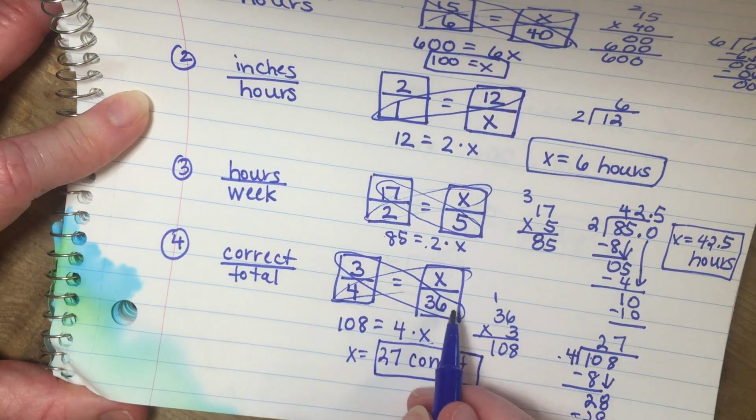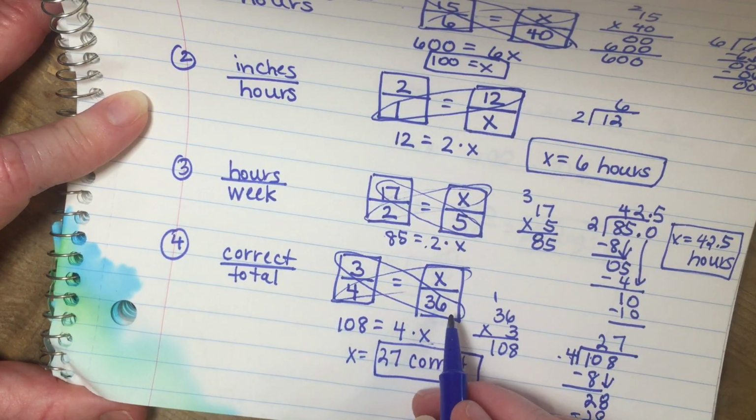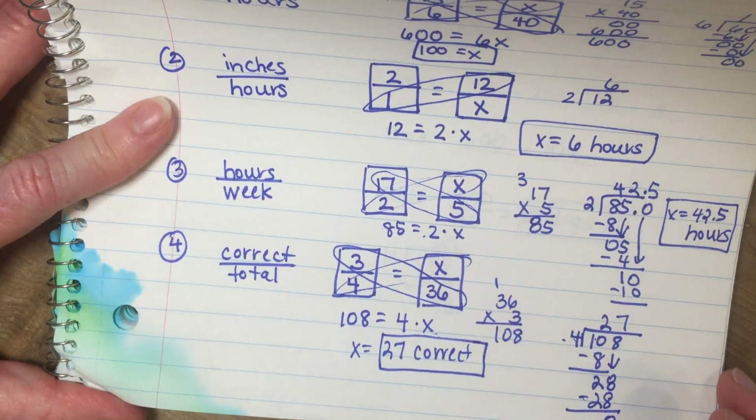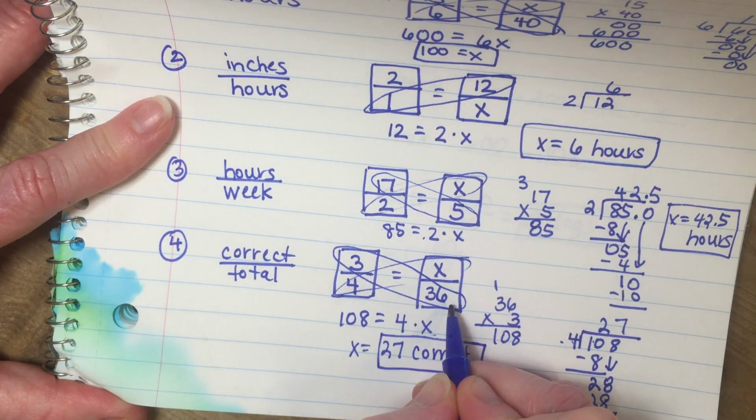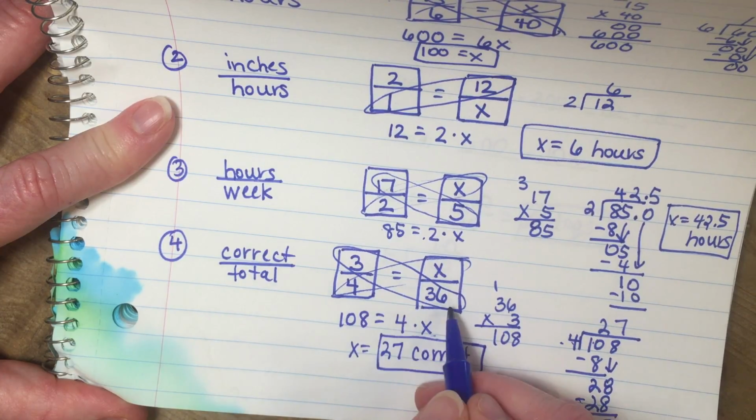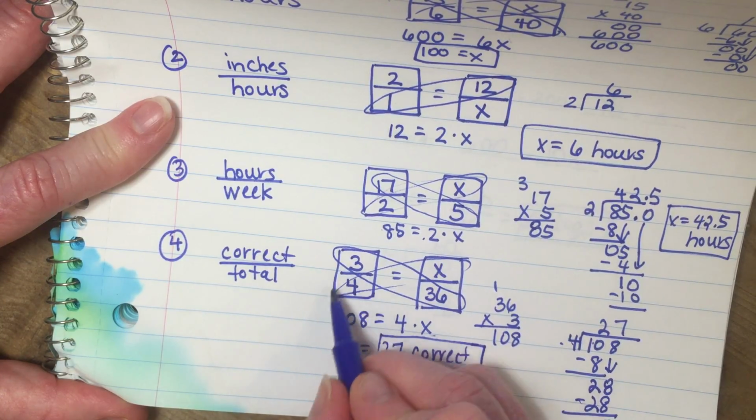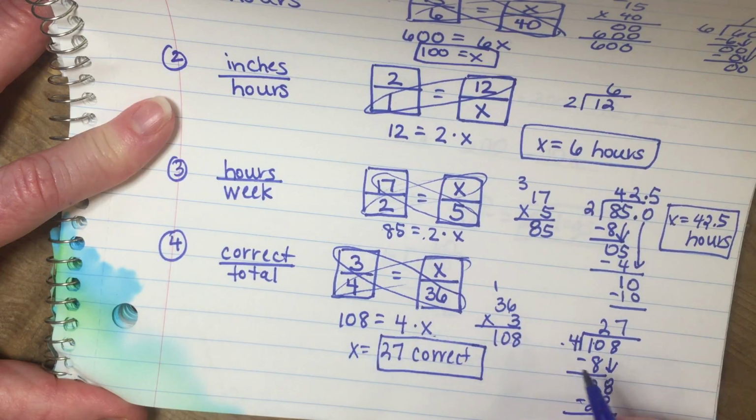All right, and again, basically to solve a proportion after you have it set up, you're going to look for those numbers that are diagonal from one another. You can think of that as a baseball bat if it helps you remember. So 3 times 36 is what I did first. And then the next step is to divide. All right, so what have I not used yet? I haven't used the 4, so I'm going to divide by the 4.